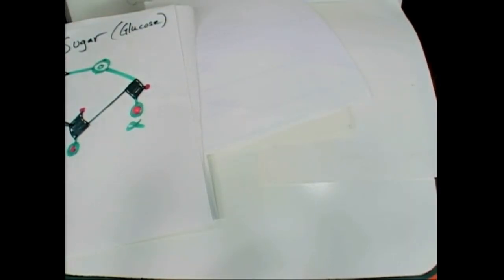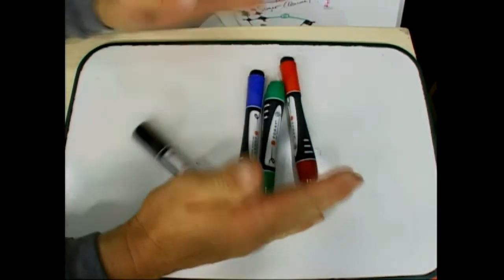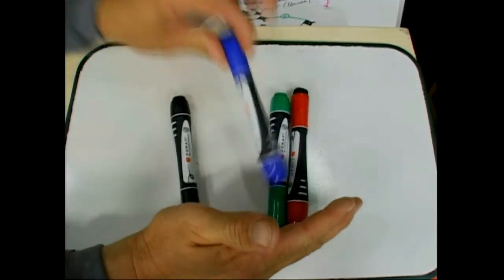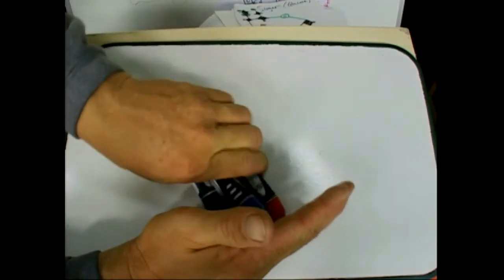We're going to draw glucose. That sounds like something a nurse would do, right? So to warm up on it, let's try our whiteboard here. The beauty of this, 4 colors, covers everything. Carbon's black, nitrogen blue, oxygen green, little protons red.